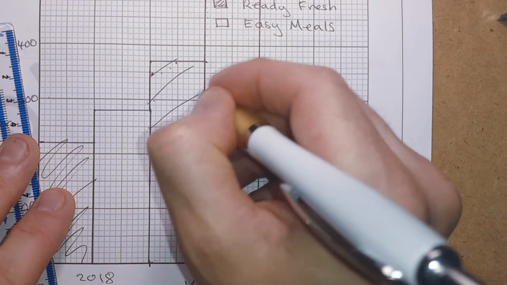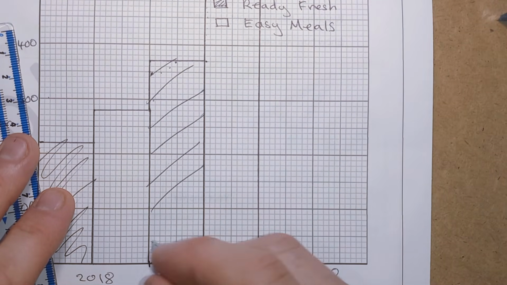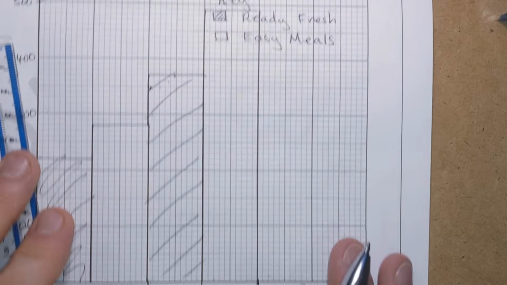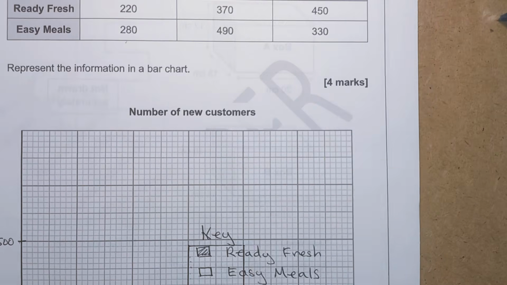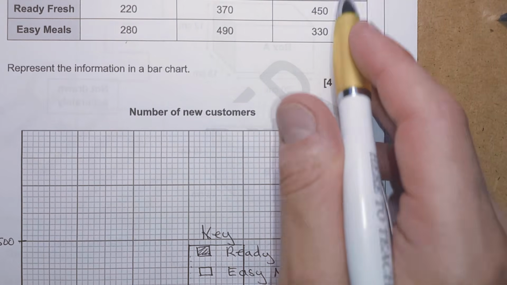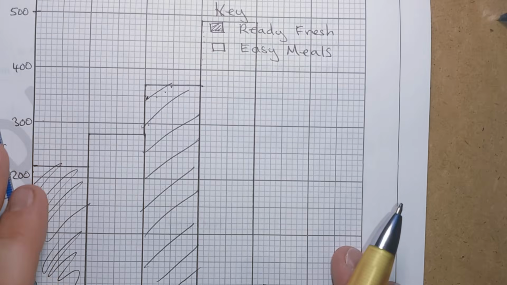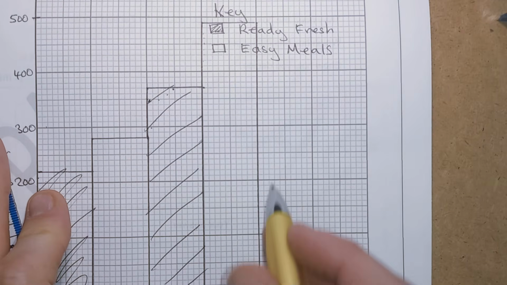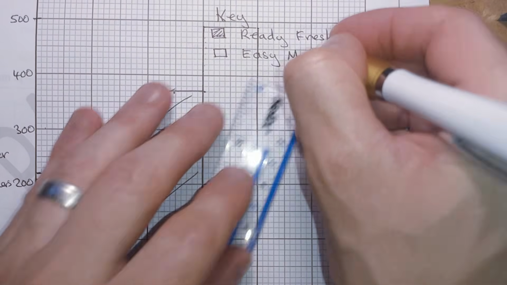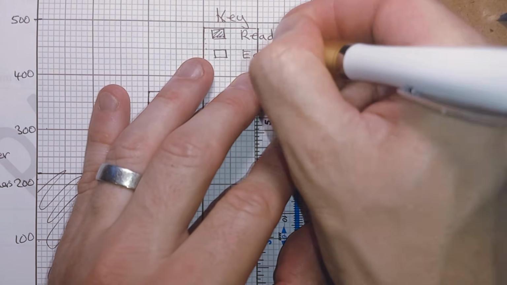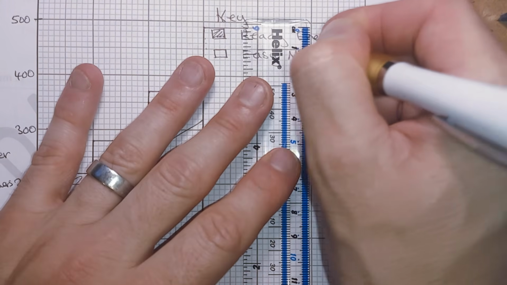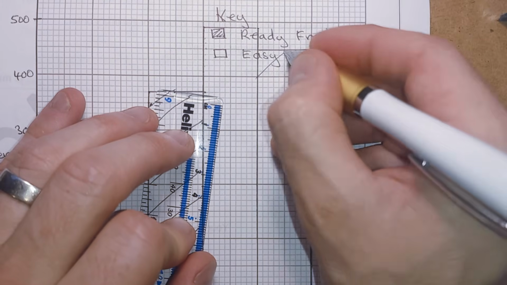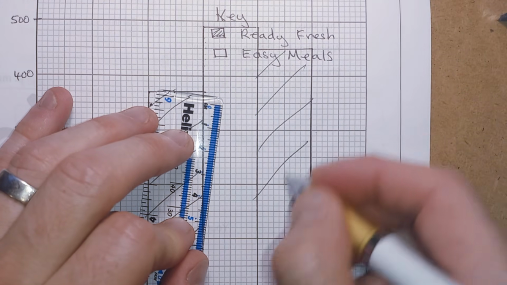Okay, but we can draw lines here to show that's Ready Fresh. Then we've got 2 more. For Ready Fresh, we need 450 in 2020. So that's this column here. 450 is going to be up to here. So put the lines across.